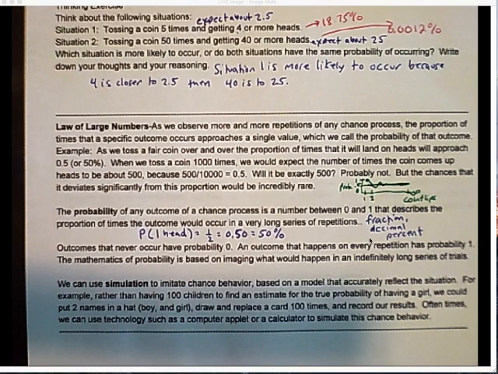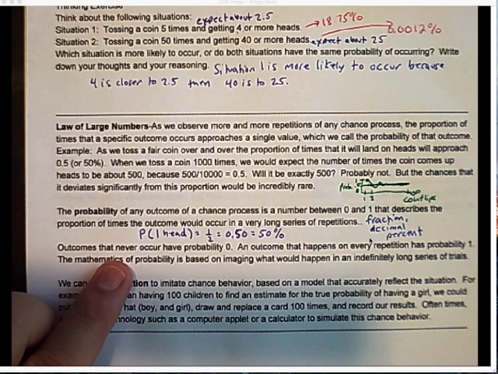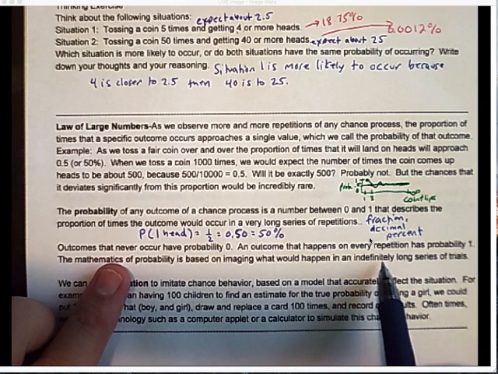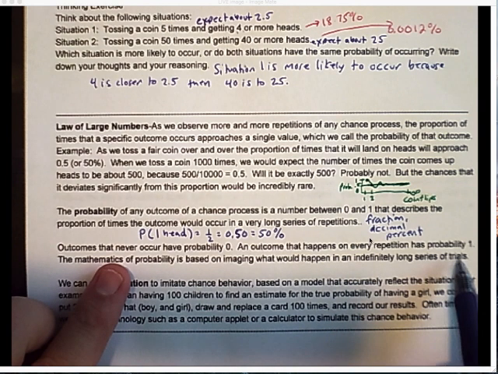If we know an outcome will not occur, then it has a probability of 0. An outcome that we know is certain to occur has a probability of 1. And the mathematics of probability that we're going to get into is based on imagining what would happen in an indefinitely long series of trials, kind of like this graph up here.